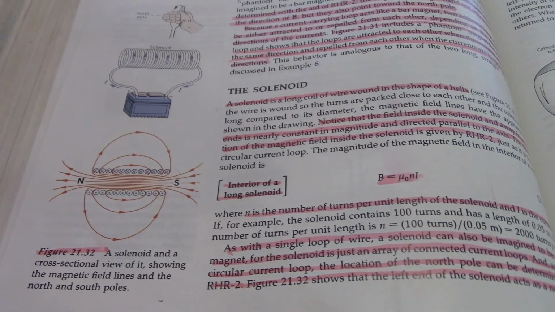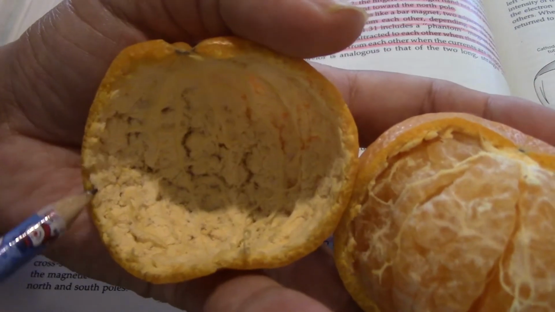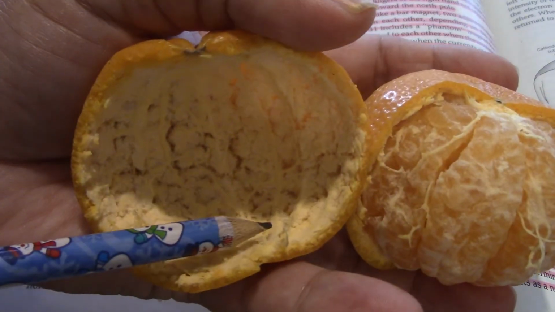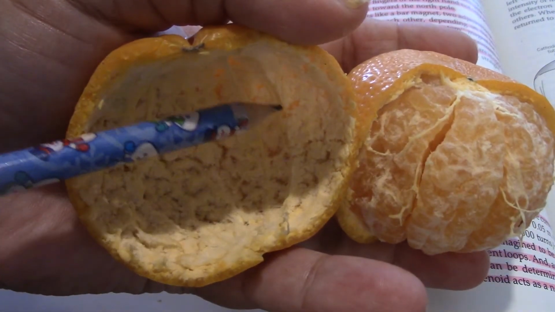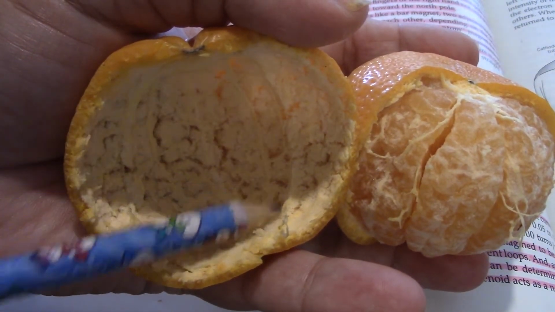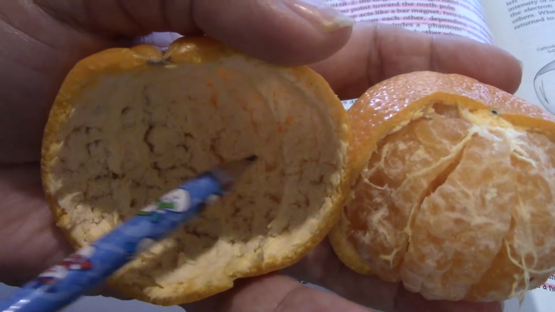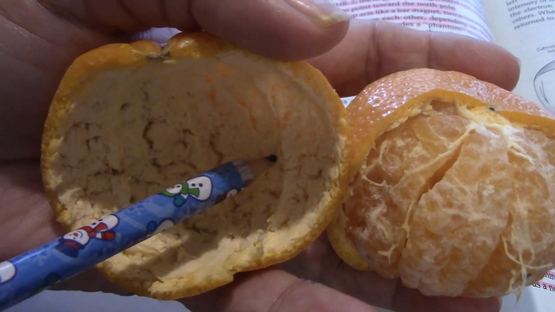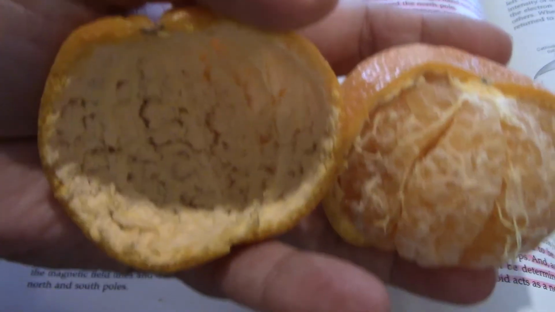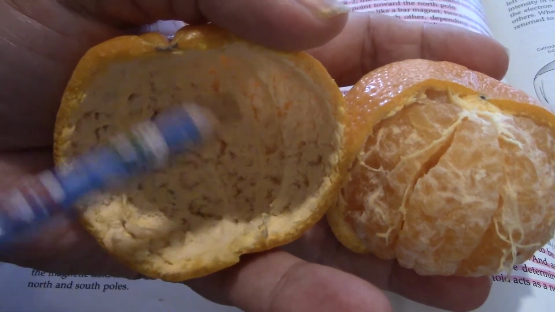So, and then I sliced open an orange, and you're going to be able to see the same thing. In the shell here, I'm not sure if you can see that, this is going to be the gaining inertia. And then the inside, or the orange slice, is going to be the convergence of decreasing inertia.